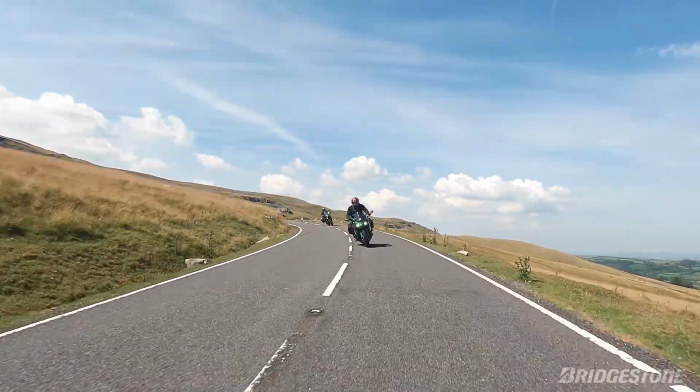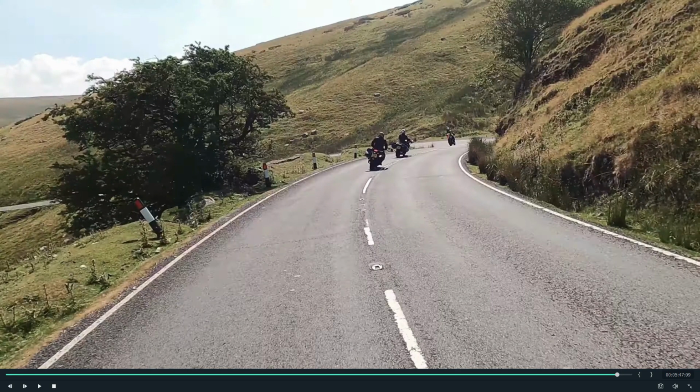So here we have what appears to be a group of 5 riders, 2 at the back, 3 at the front, and we just freeze frame on the approach to this left hand bend. If we look at the lead motorcyclist, they're sitting quite centrally within their lane. The second rider is slightly right of centre, and the third rider is slightly right of centre again. So they've got a clear view into the bend.